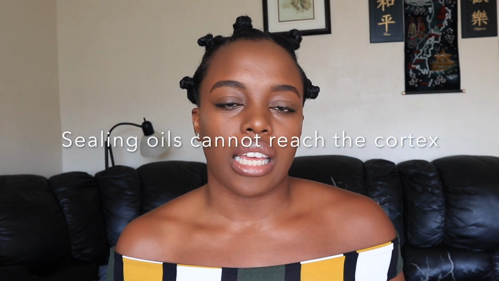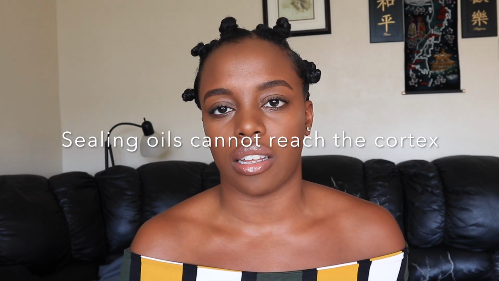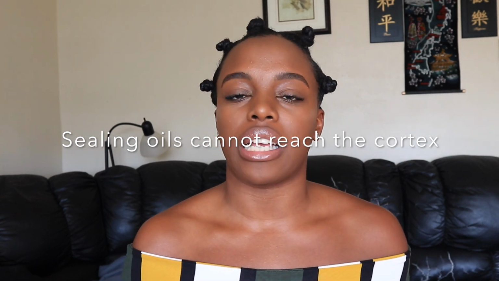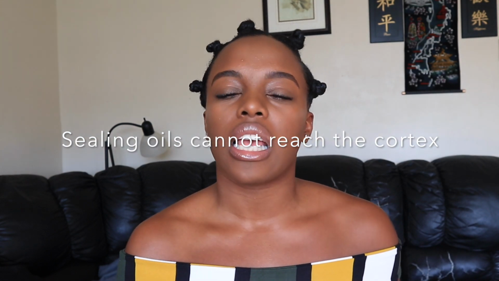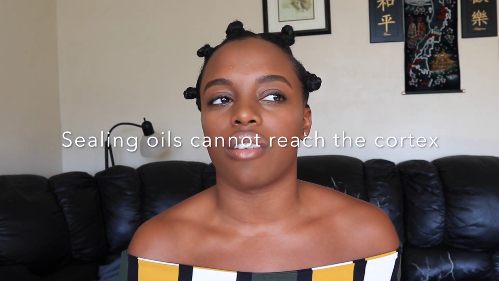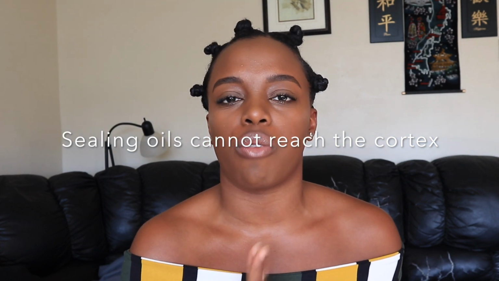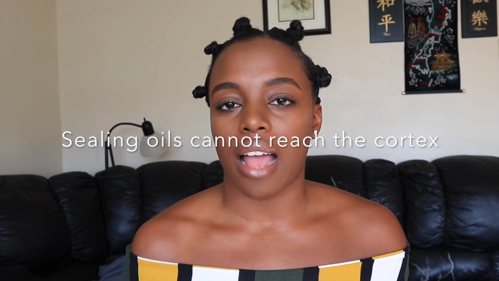With low porosity hair, you want to opt more towards the penetrating oils with the smaller molecules, because if you use too much sealing oil, you will find that your hair becomes prone to buildup, and therefore you're blocking out moisture, and it will make it harder to moisturize your hair. So be aware of the type of oils you are using. Also pay attention to the types of products you are using.